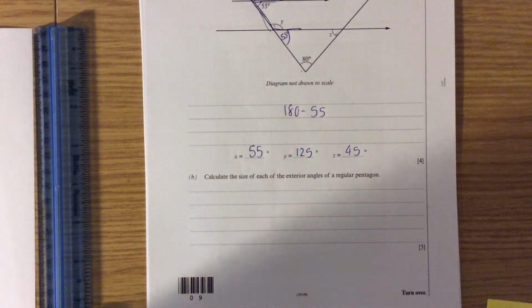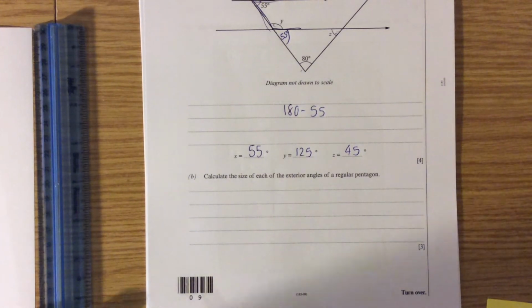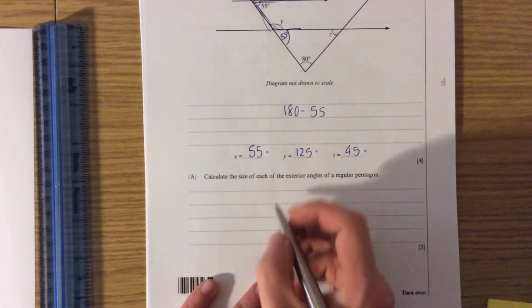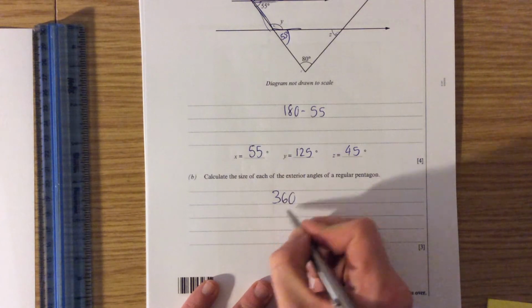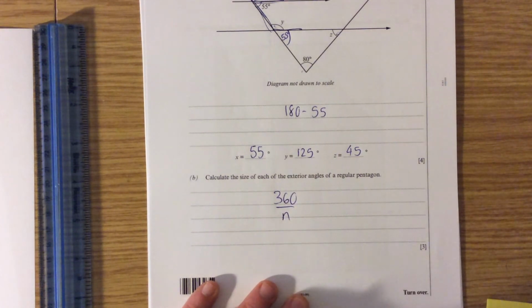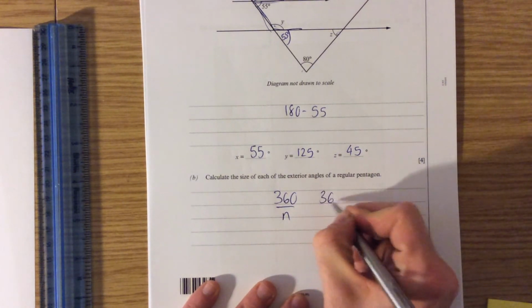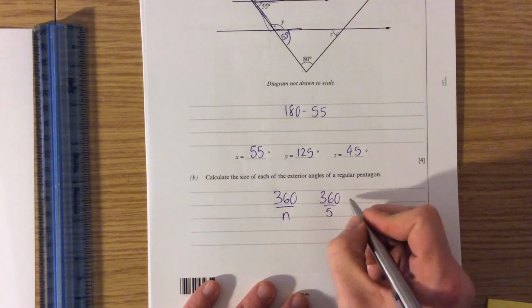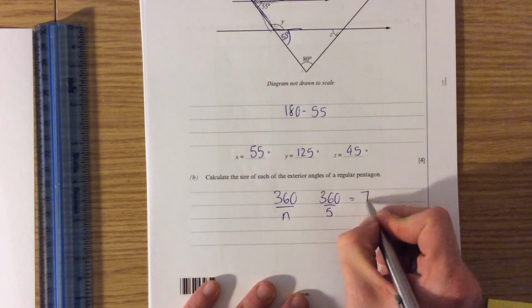And calculate the size of each exterior angle in a regular pentagon. To find the size of exterior angles in any regular shape, we do 360 divided by n, where n is just the number of sides. 360 divided by 5, which equals 72 degrees.